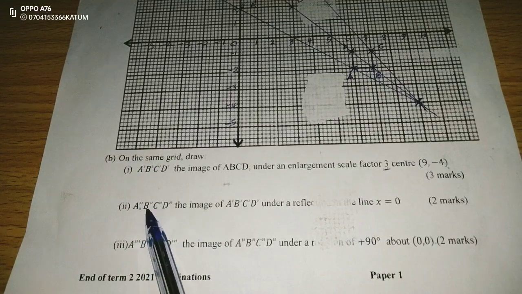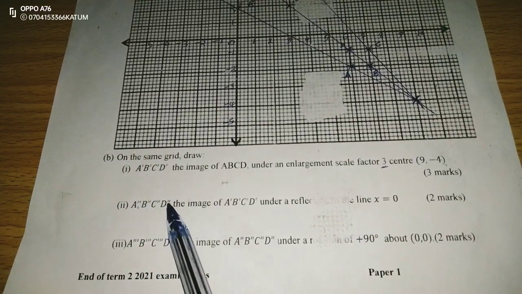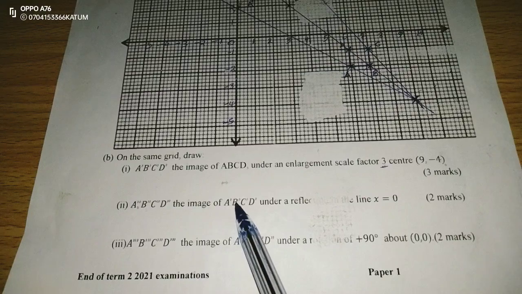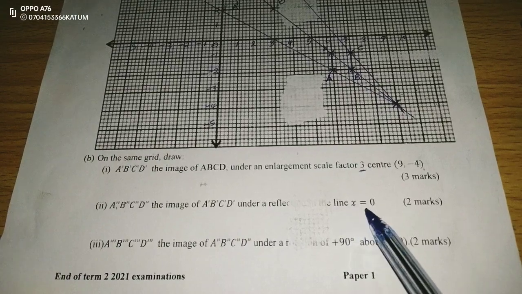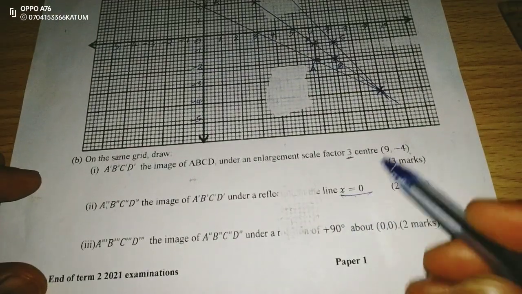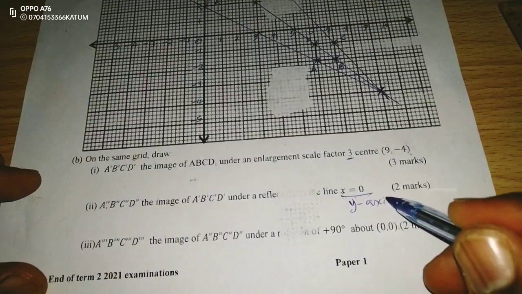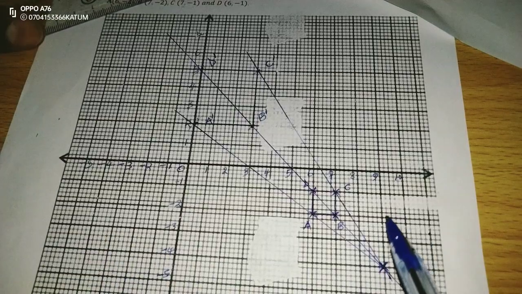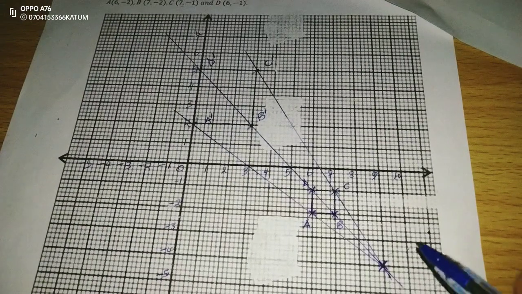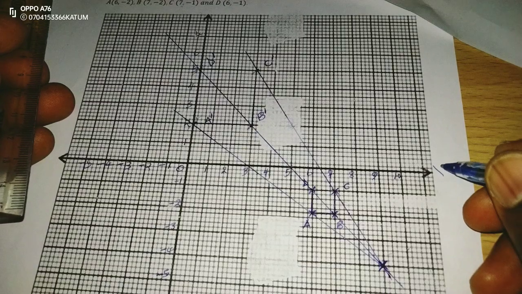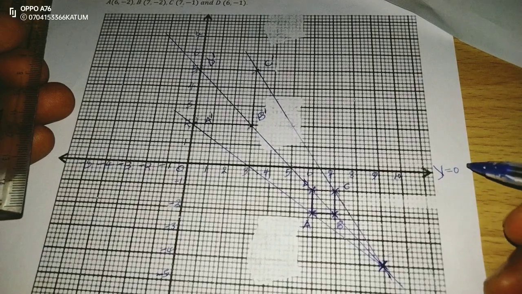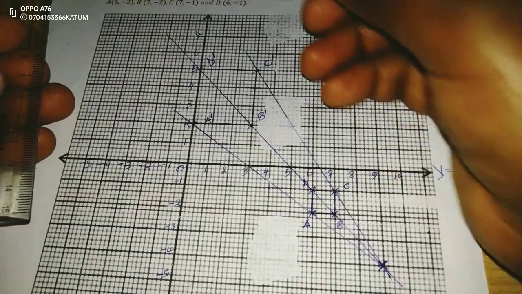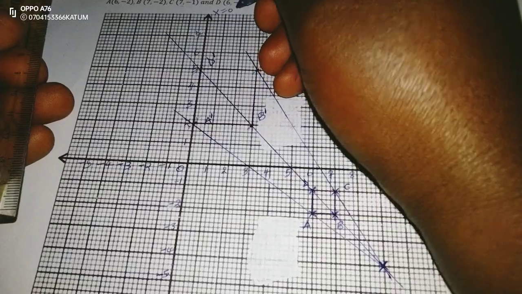Then now, the next thing is to see what part 2 is asking us to do. A double prime, B double prime, C double prime, D double prime, the image of A'B'C'D' under a reflection in the line x equals 0. So line x equals 0 is the y-axis. So we are going to reflect along the y-axis. For us to reflect, we should know, after identifying the mirror line, that this is x and this is y equals 0. So we need x equals 0, which is the y-axis. This is the line x equals 0.